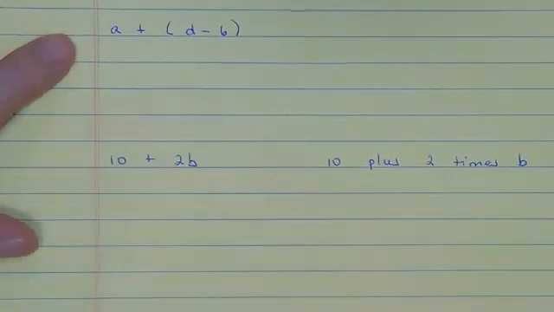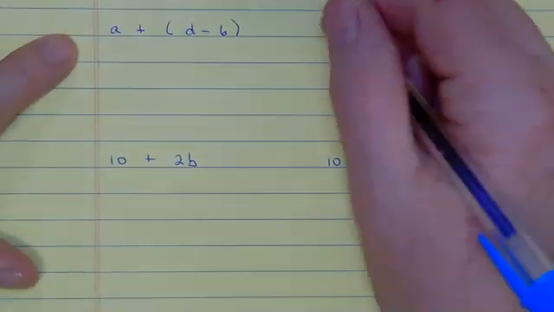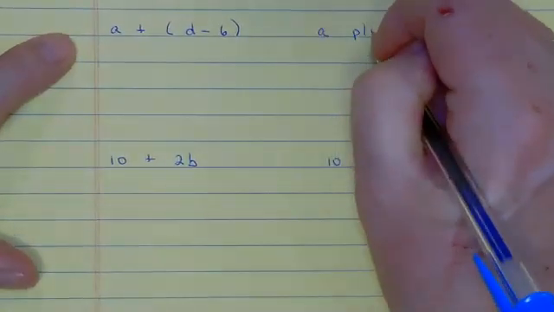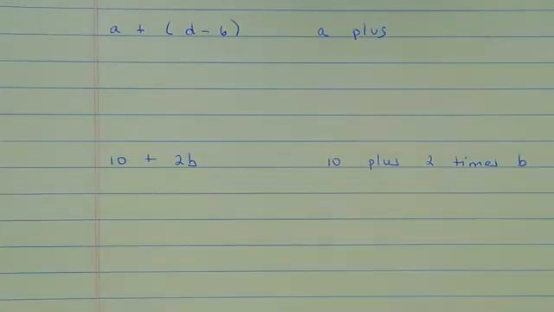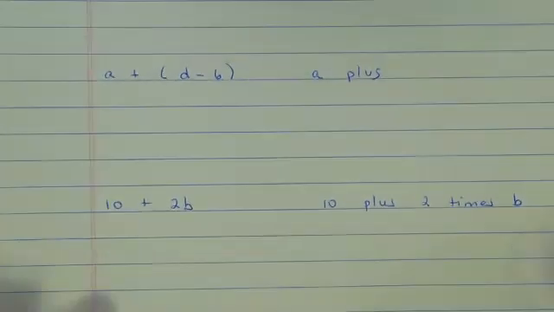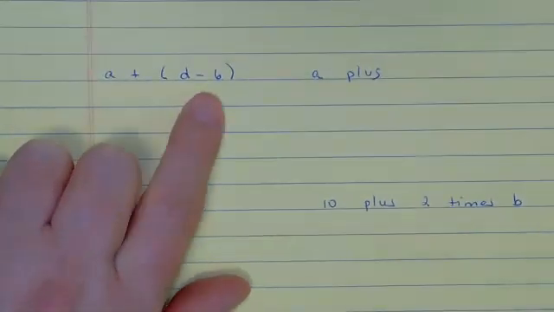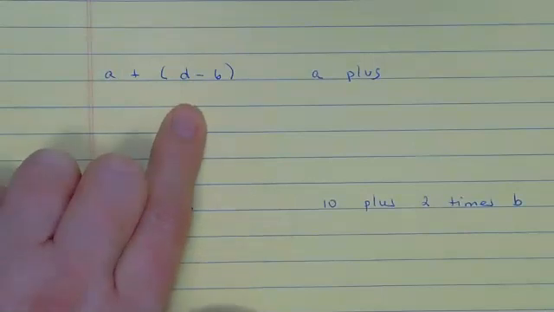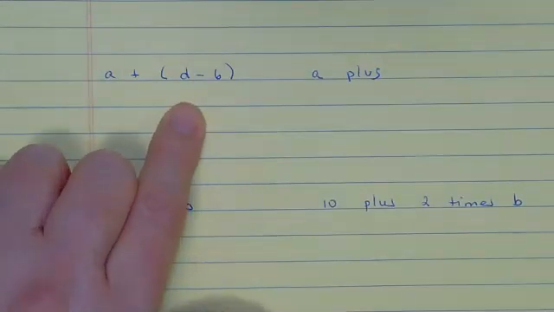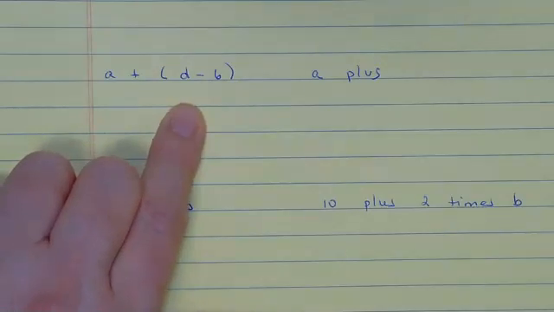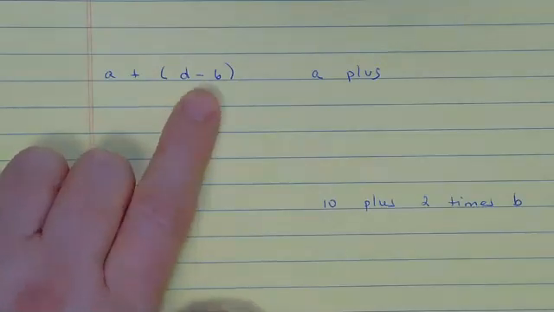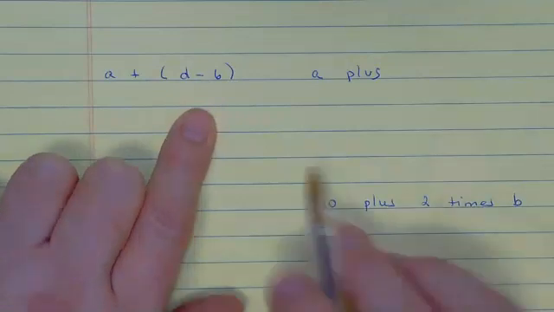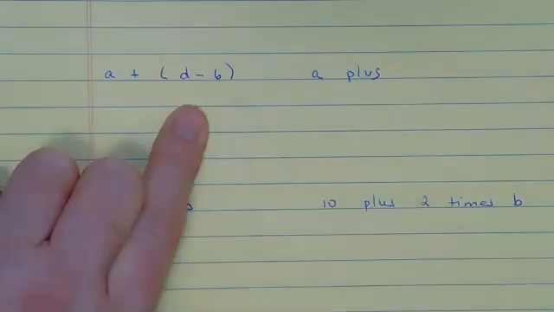They all got the A plus part first correct. So this part was pretty much everybody got right. But some people went on to describe this right here as the sum of D and 6. Why is it wrong to say the sum of D and 6? Kaden? Because sum means addition. Sum means addition, not subtraction. So you could say it a couple of different ways.